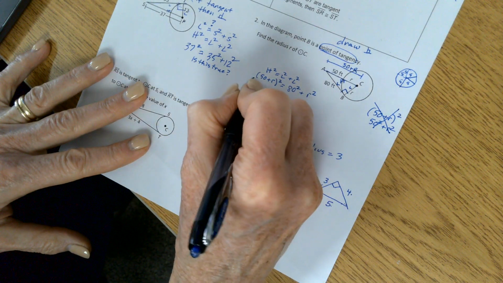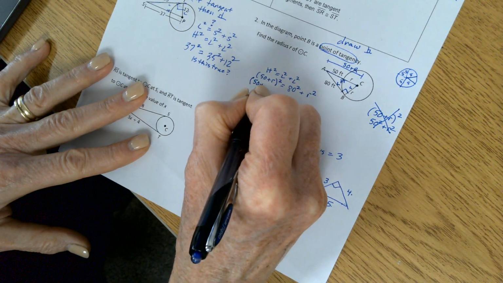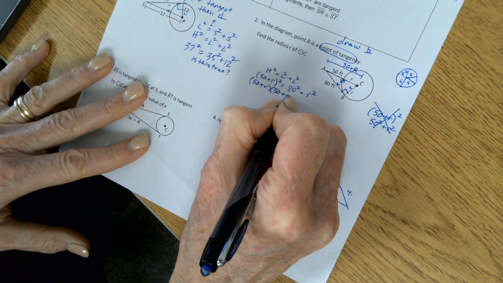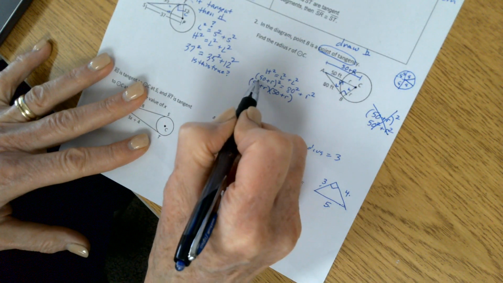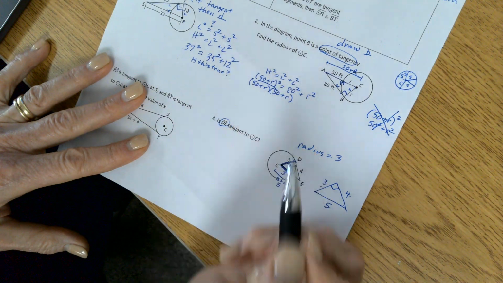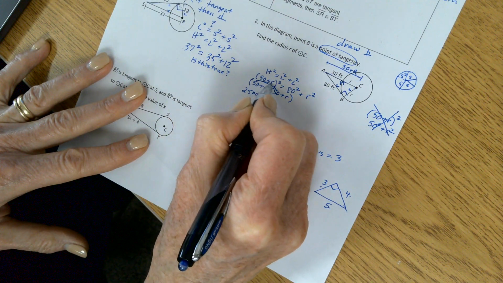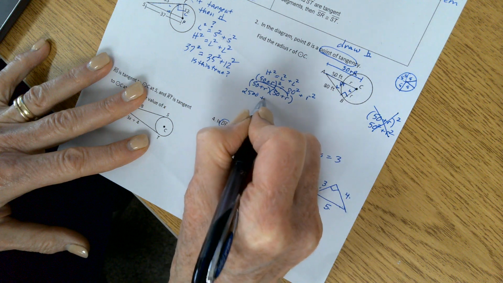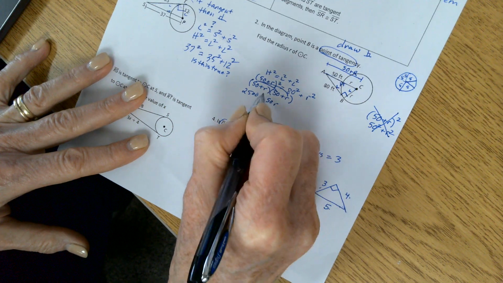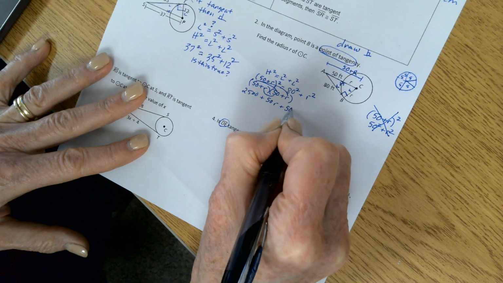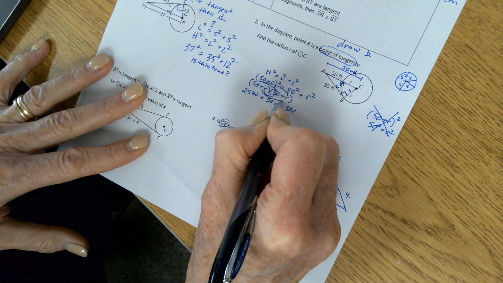This means (50 plus r) times (50 plus r). We go first times first, outside times outside, inside times inside, last times last.